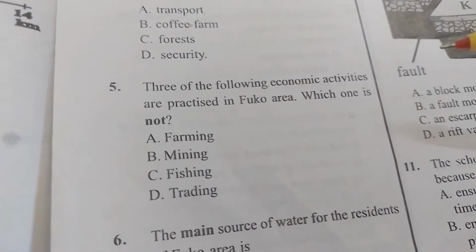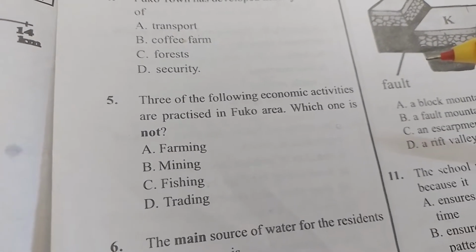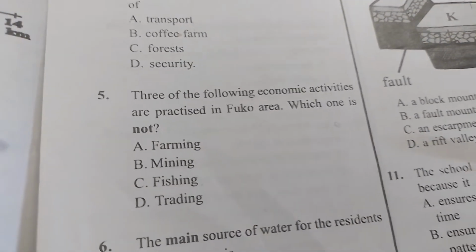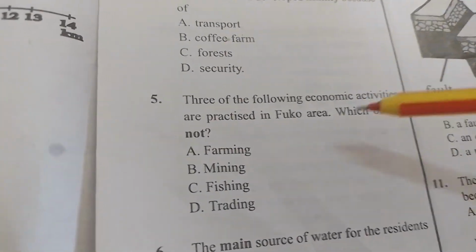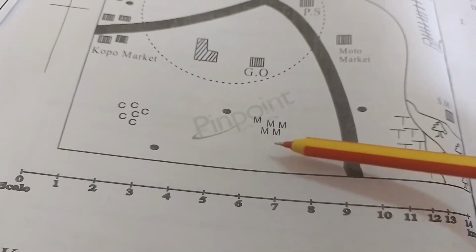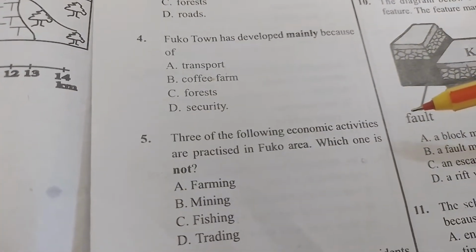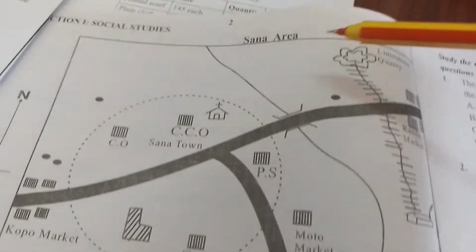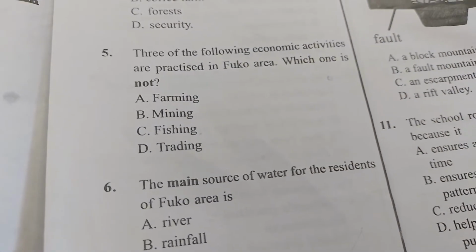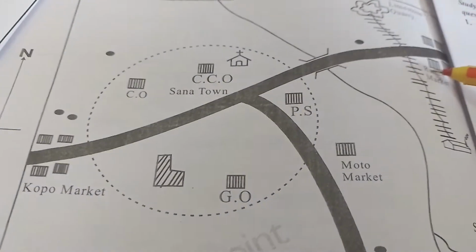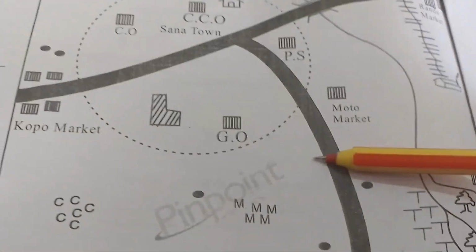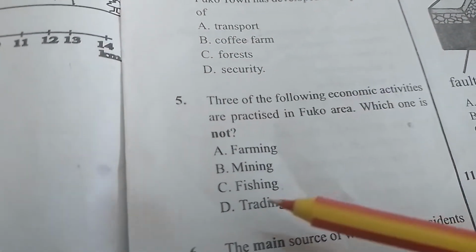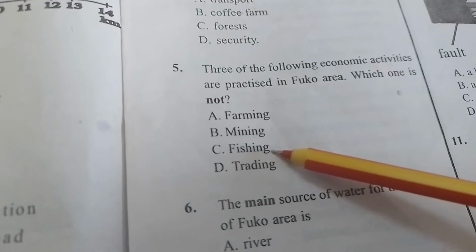Another question: three of the following economic activities are practiced in the Fuko area, which one is not? We saw farming, because we have tea, maize, and coffee farming. We have mining; you can see the quarry there. We have trading; you can see the markets. So fishing is not among the activities carried out in the map.